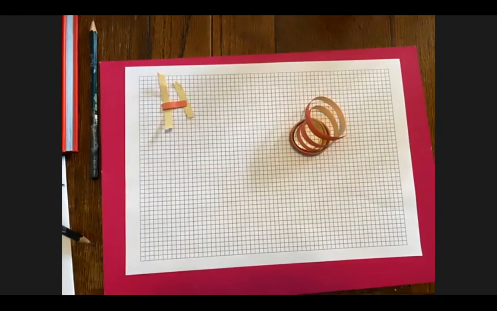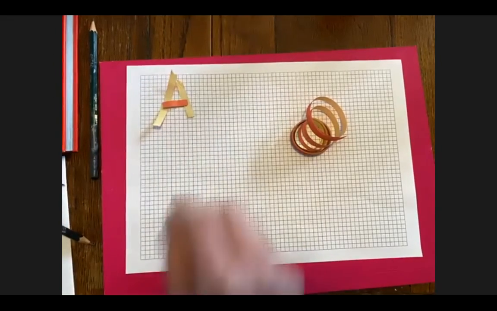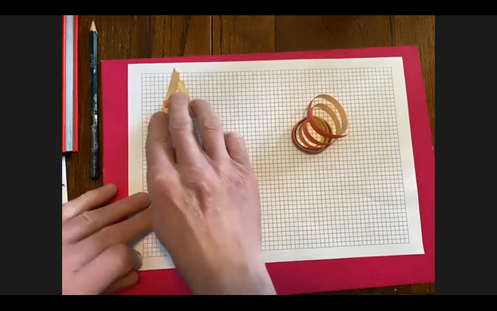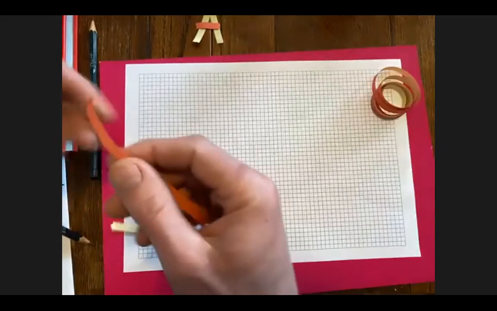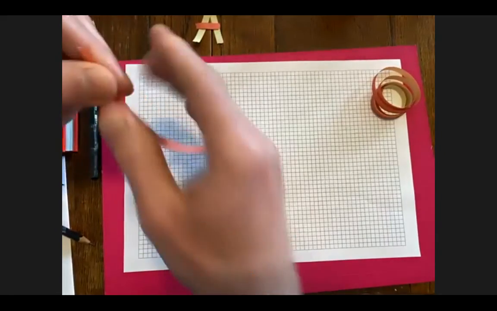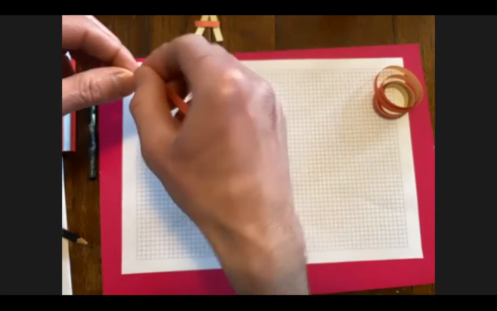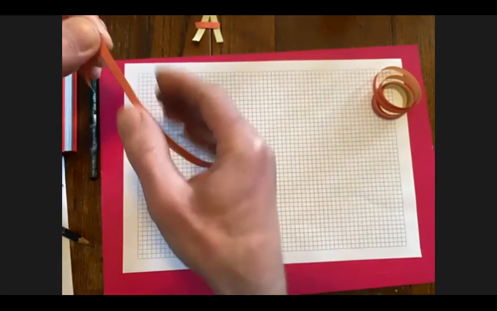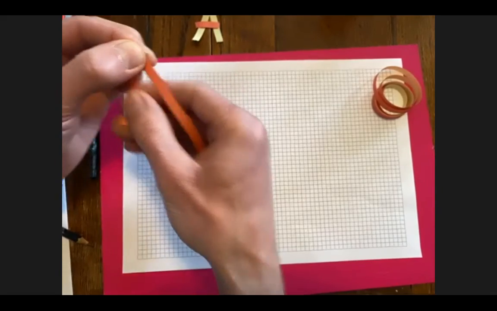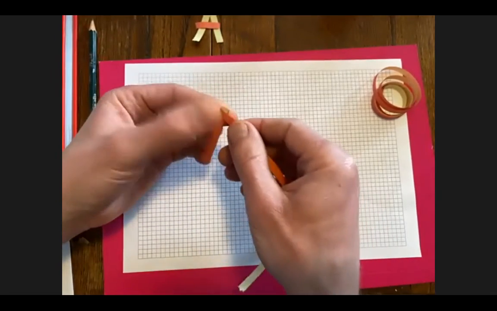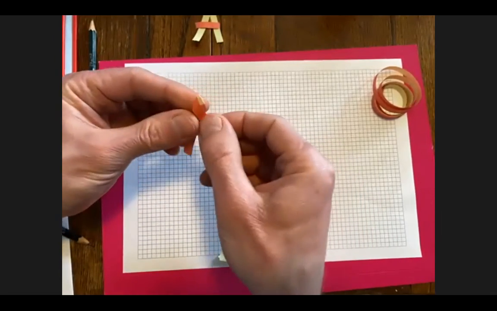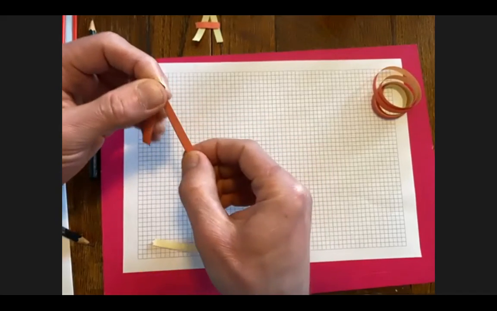Something like that. Okay, but what I think I'm going to do is try and do it out of longer pieces, so it's almost like a continuous thing. I'm just going to get started, and whichever way you want to do it really is fine. So I guess we start at the beginning. We're going to start with an A.